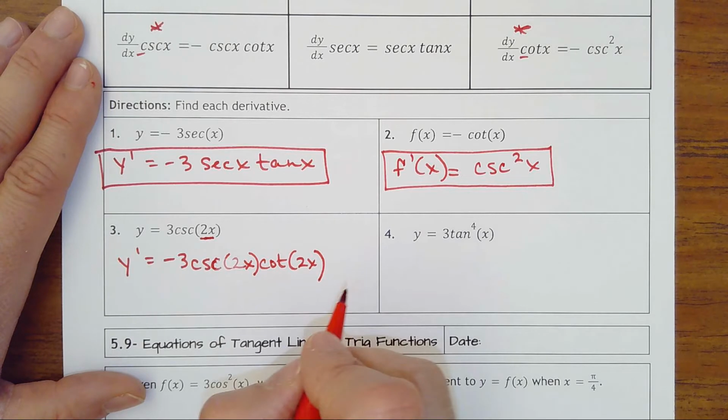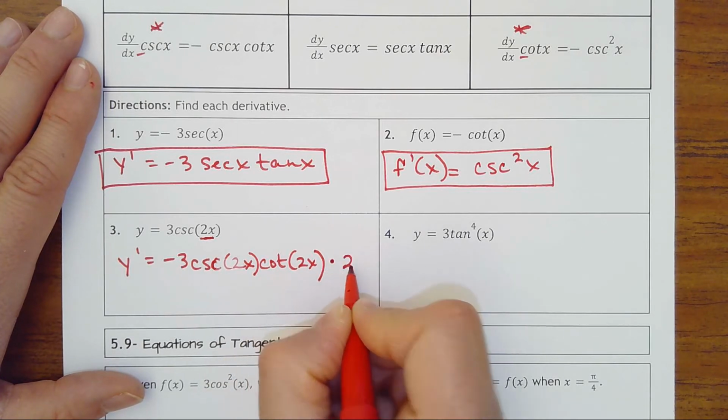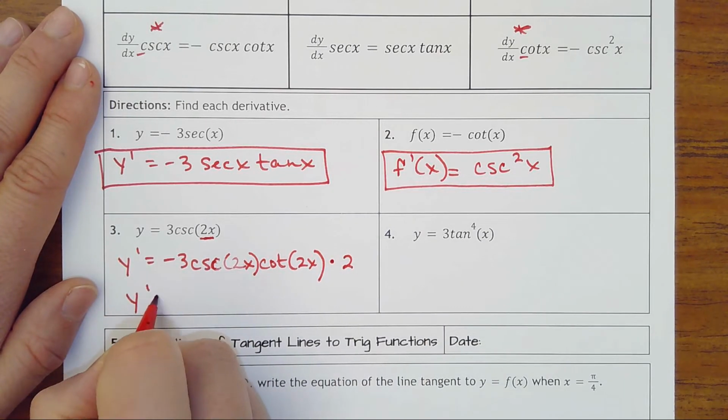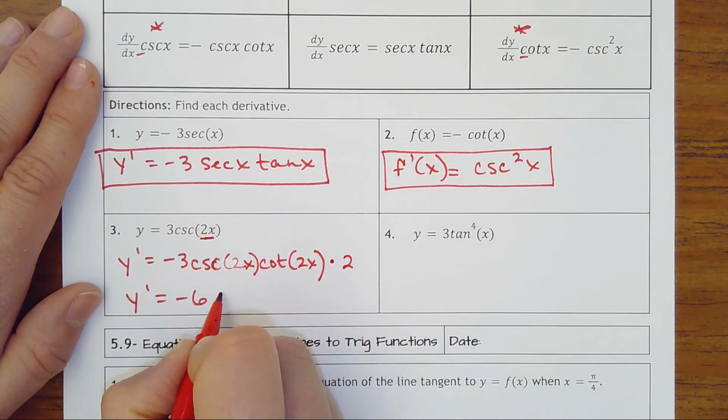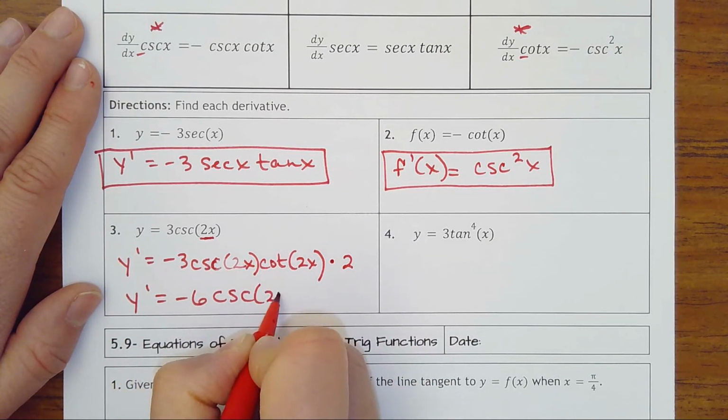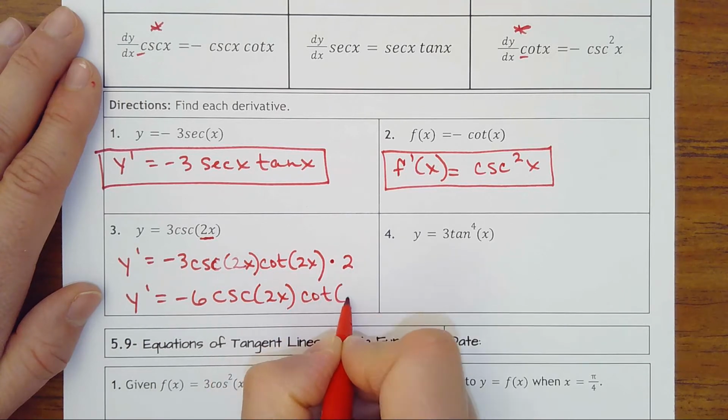Do not forget that part. So derivative of 2x is simply 2. So I would probably rewrite that and say that's -3 times 2 is -6. Cosecant of 2x, cotangent of 2x.